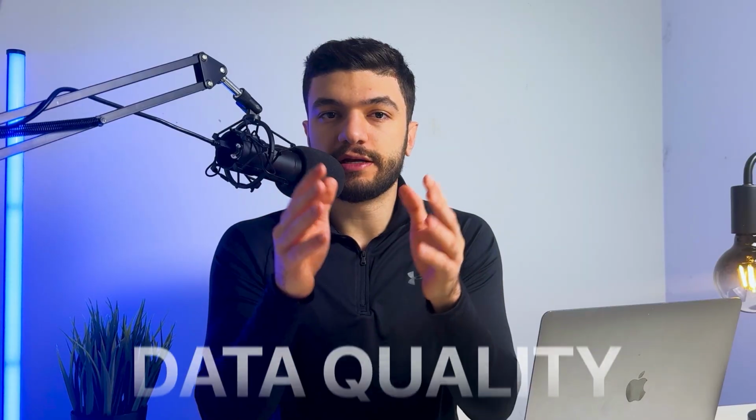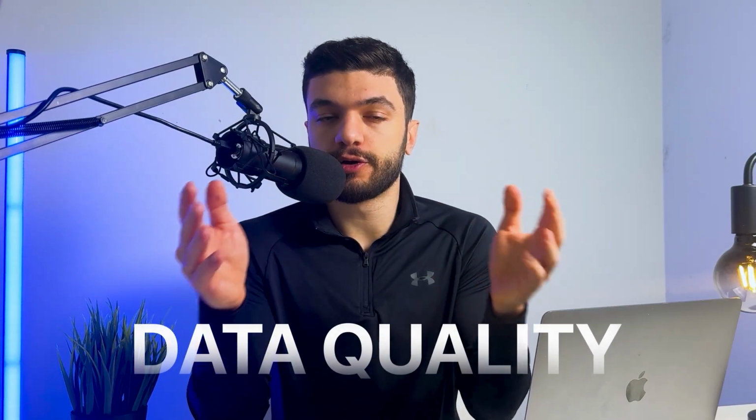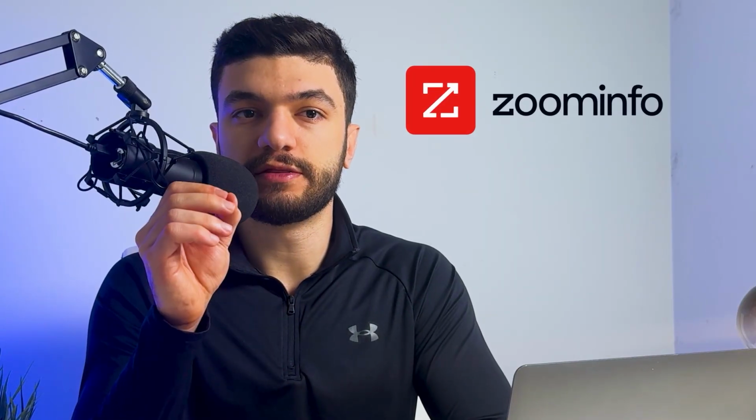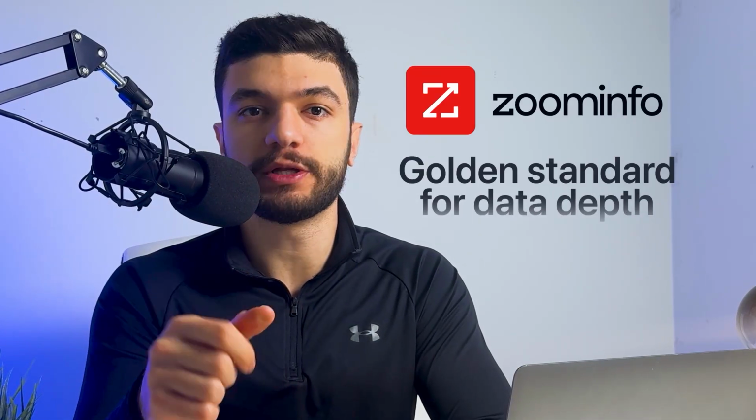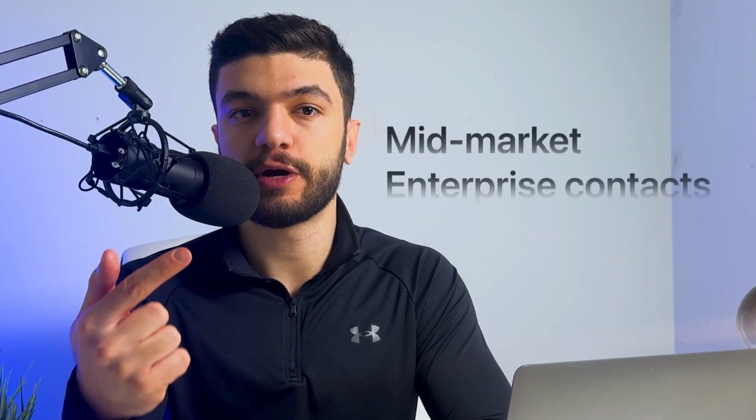Now on to the data quality. Which one has better contacts? This is the part everyone wants to know, because the better your data, the better your results. So let me be very straightforward with you. ZoomInfo has been the golden standard for data depth, especially when it comes to mid-market and enterprise contacts.